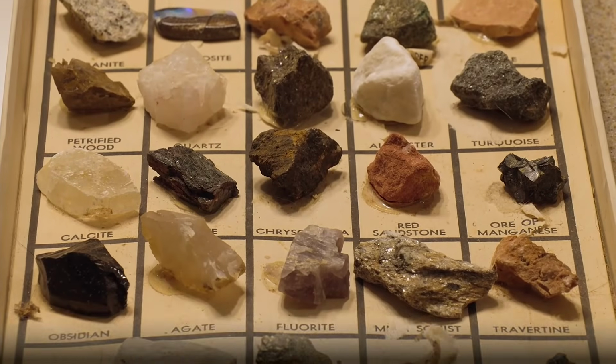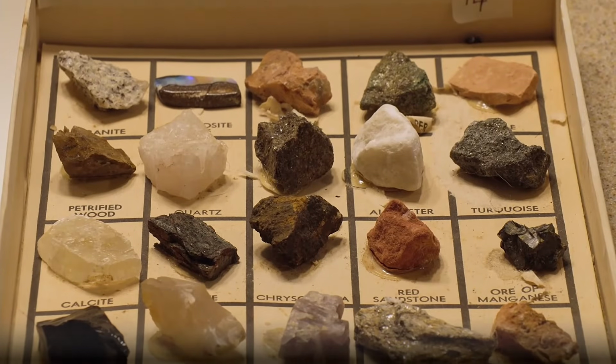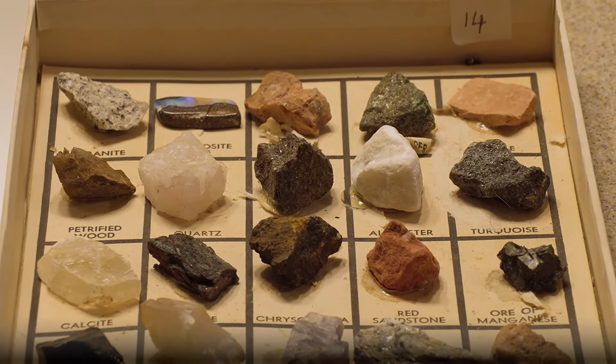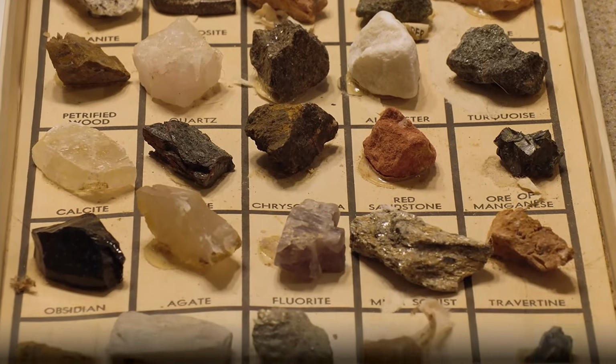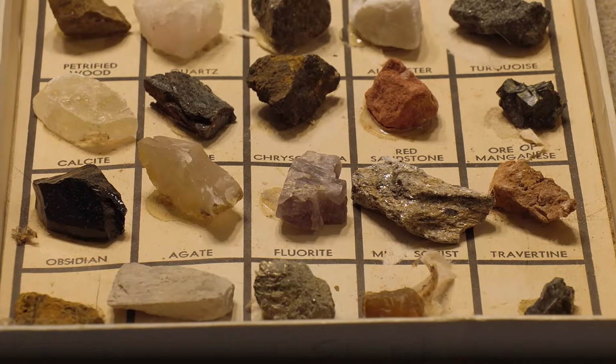Let's learn how we can use fluorescence to help us identify minerals. Fluorescence is the emission of light by a mineral when it's exposed to UV light. This property may cause a sample to take on a different color and appear to glow.